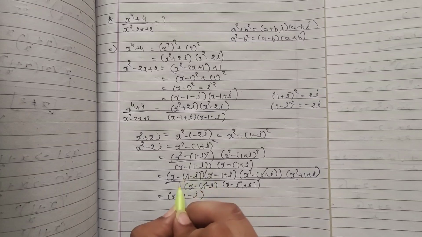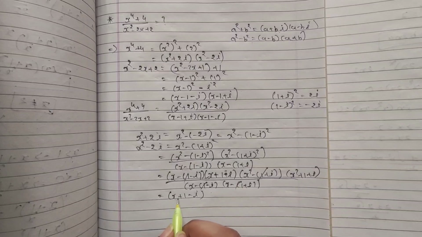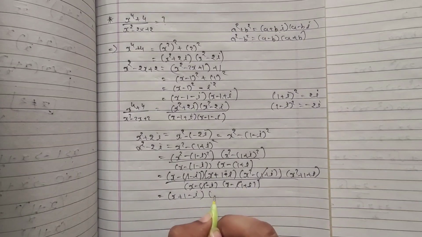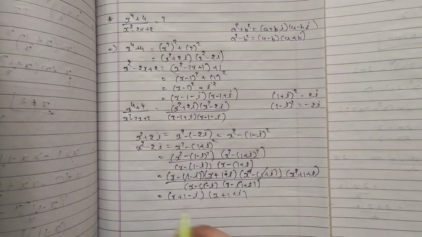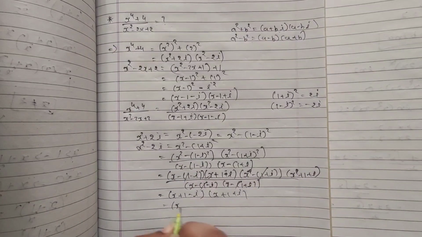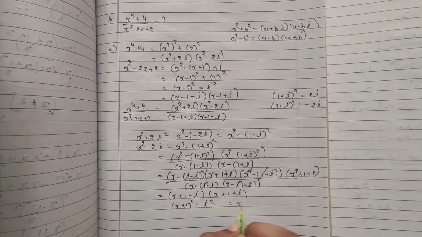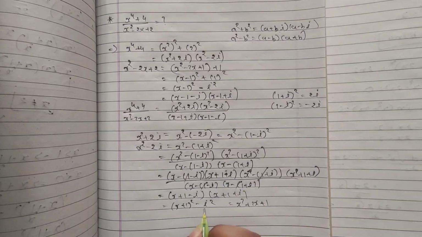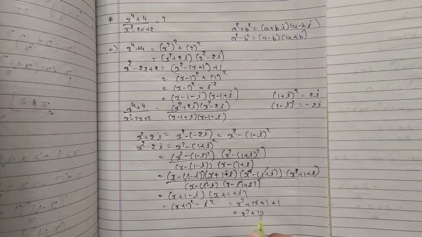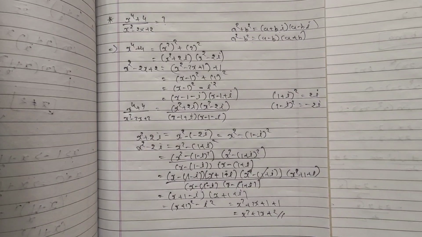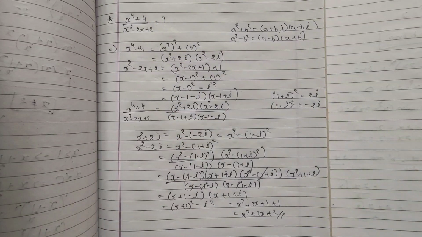Sorry, I made one mistake here, because I had written x minus 1 minus iota and I will get x plus 1 minus iota. So I have written here x plus 1 minus iota and here I will write x plus 1 plus iota. Here only I will get x, not square. If you multiply both of these, you will get x plus 1 whole square minus iota square. If you expand this, you will get x square plus 2x plus 1, and instead of minus iota square, you can write plus 1. So you will get x square plus 2x plus 2, and this will be your final answer. If you divide both of these equations, you will get this answer.